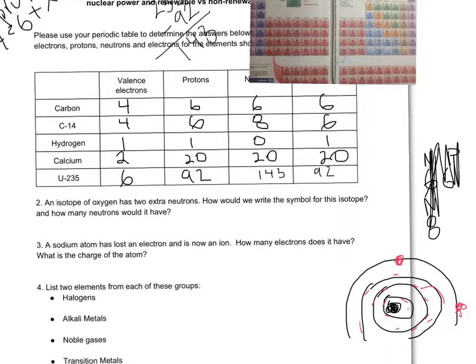Forget I said that. So oxygen normally has 8 protons and 8 neutrons, but it has an extra 2 of those, giving us a total of 18 as far as its atomic mass. And so we would write it in isotope notation O, 18, like that. Its symbol, and then its atomic mass.